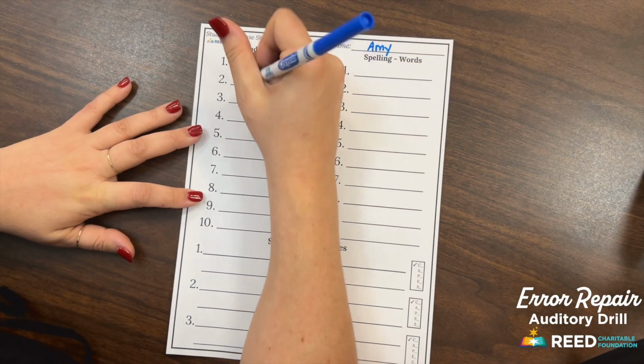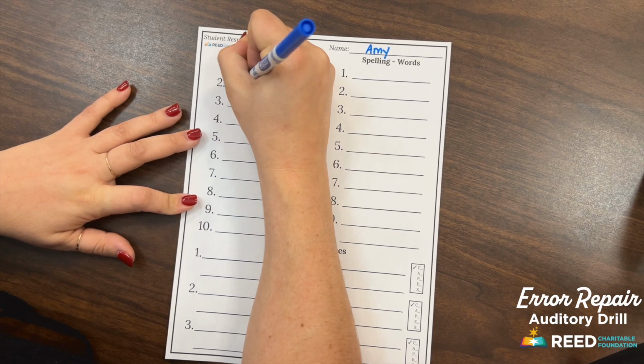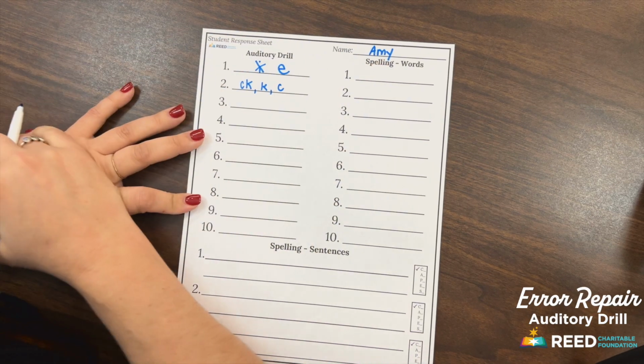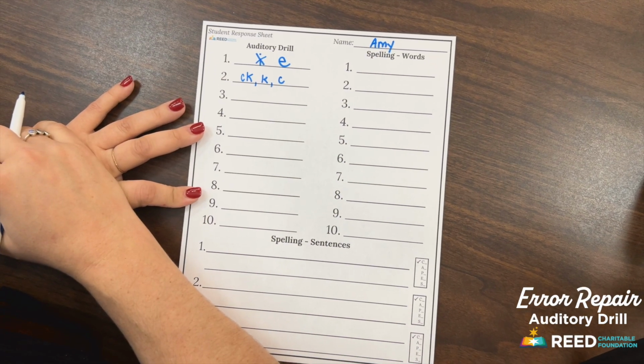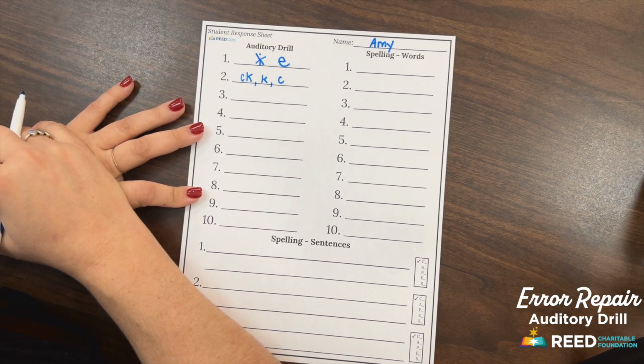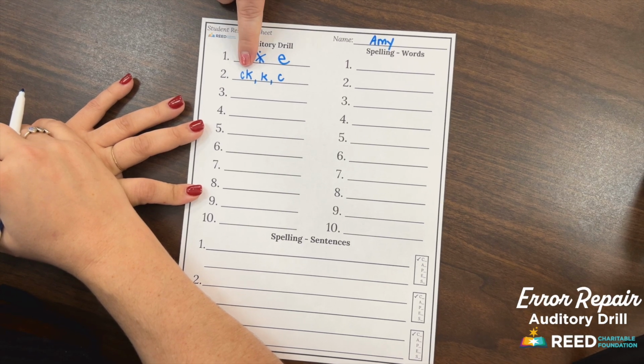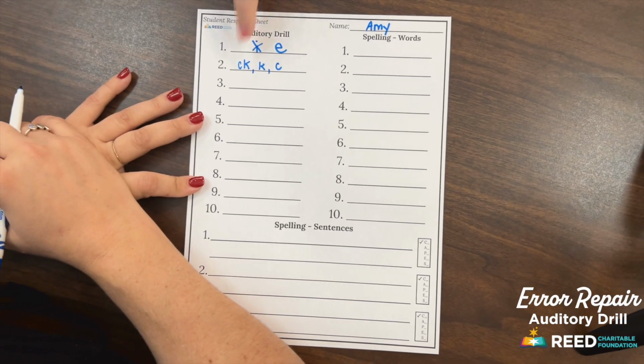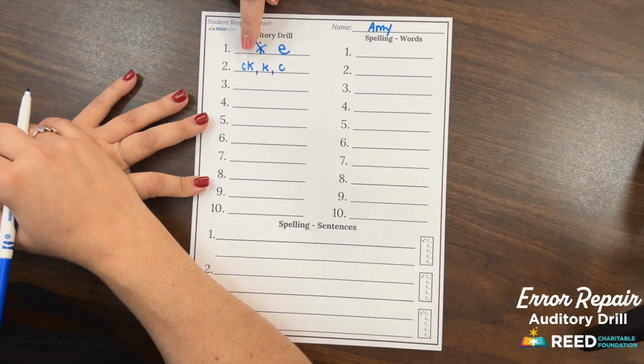Okay, 3 ways to spell k. All right, and you put those. Good job. You got all 3 ways to spell k. And we just learned CK, so it makes perfect sense that you put it right at the beginning. But let's go through and put this in the right order.